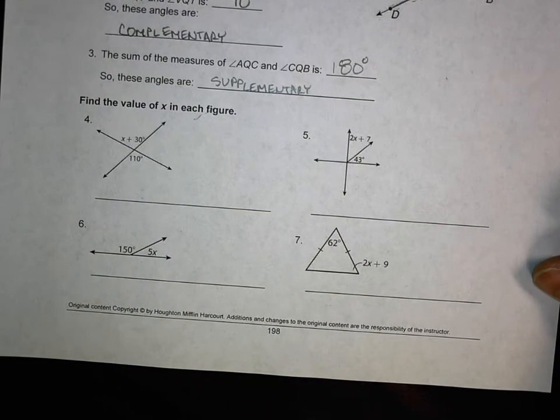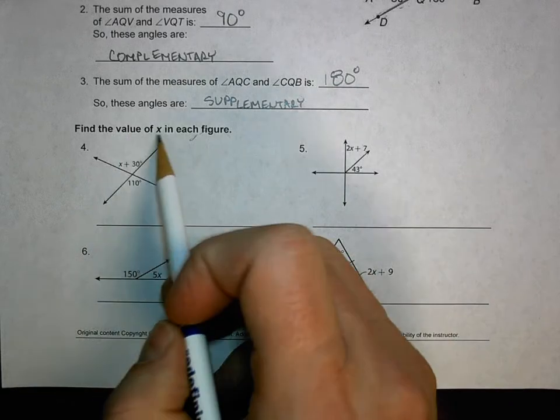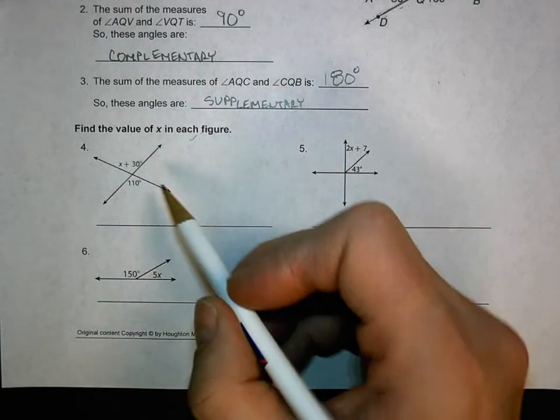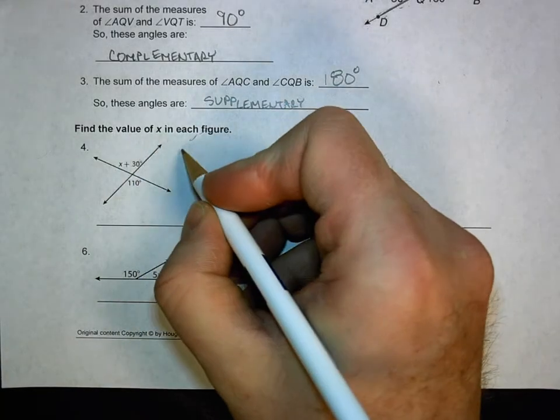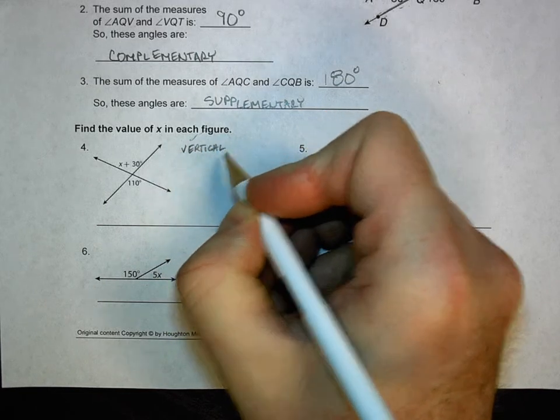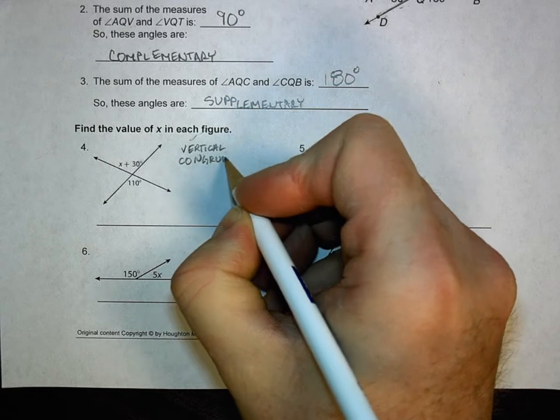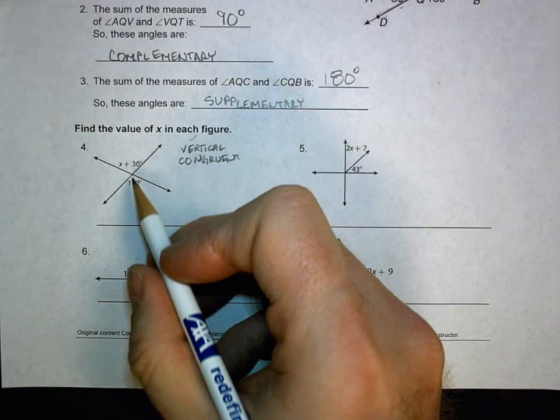All right, so let's add a little algebra to our geometry. It says find the value of x in each figure. Well, these two angles are vertical angles. And we know that all vertical angles are congruent, which means they equal each other.